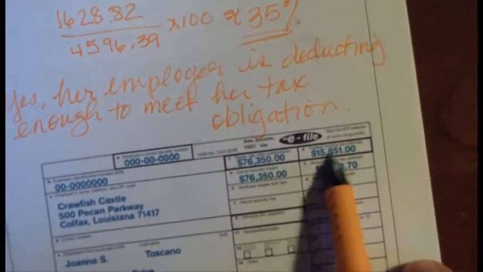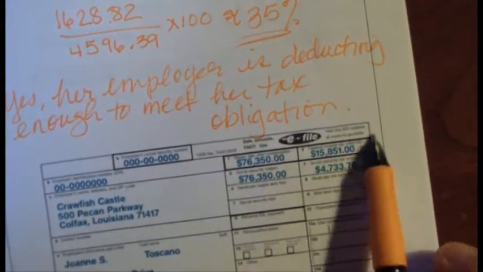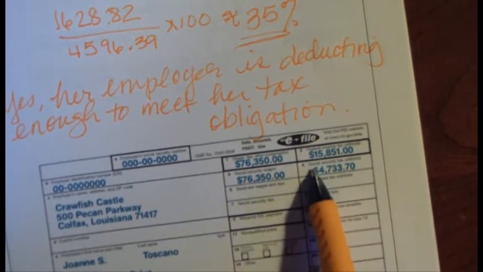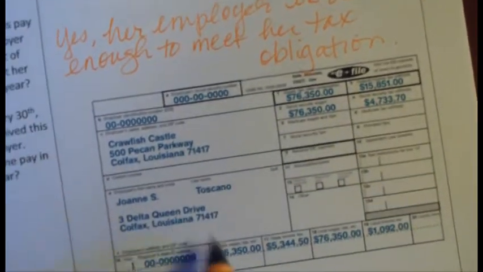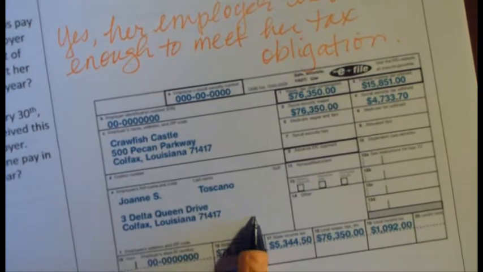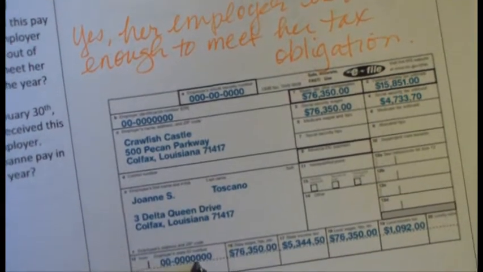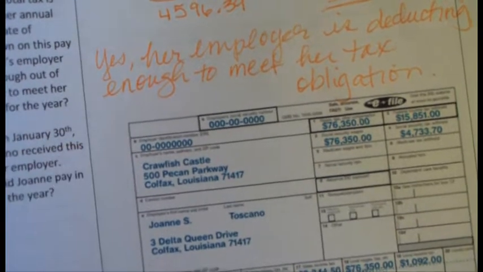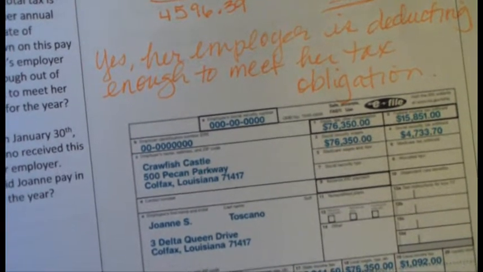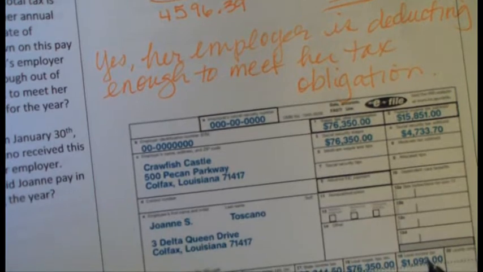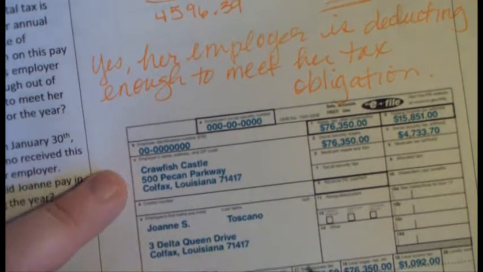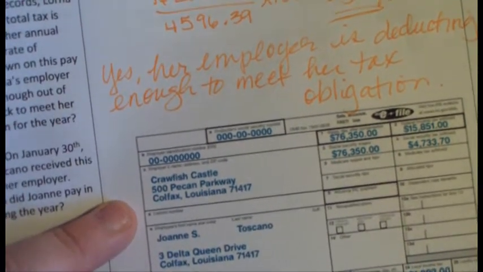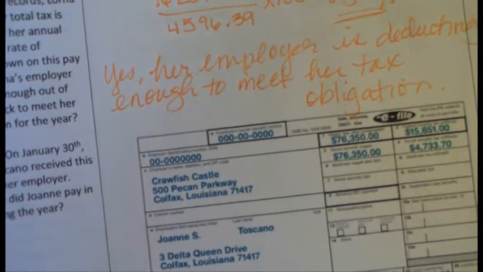All right, so here lists the federal income tax withheld, and this is your Social Security tax withheld. Down here is the employee's name. Again, the employer's identification number is the same as up here. Sometimes state ID numbers and federal ID numbers will be different, so they list it again down here in case the state ID is different.